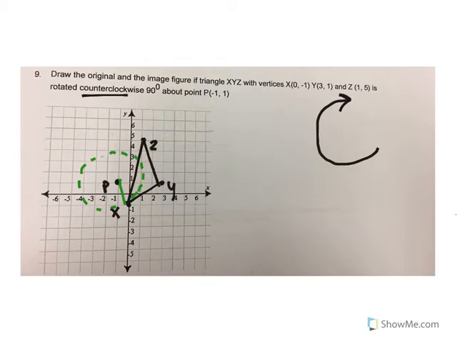Okay. I'm going to connect that line. And that makes sense, right? That looks like 90 degrees. Remember, we are going to put X prime at the point where the fake circle intersects our line, and this will become X prime.